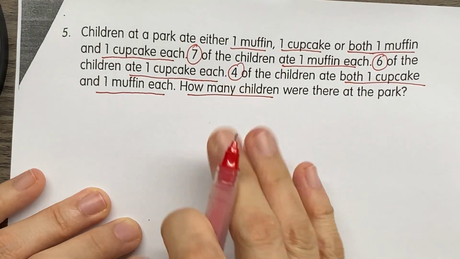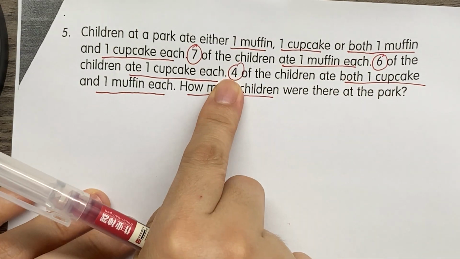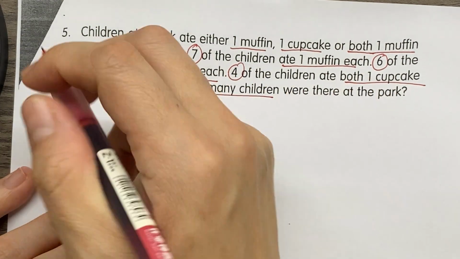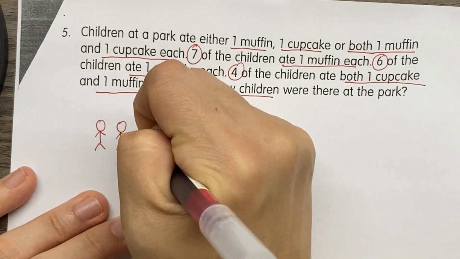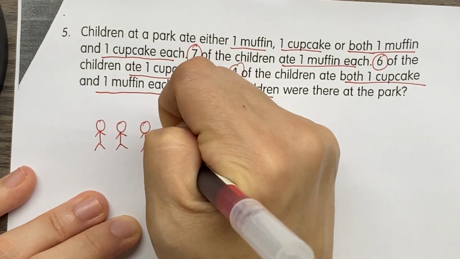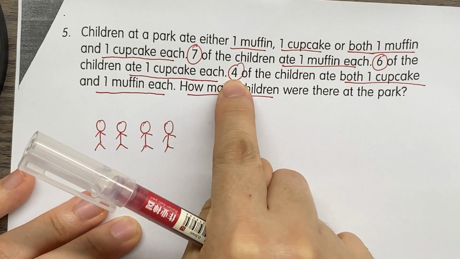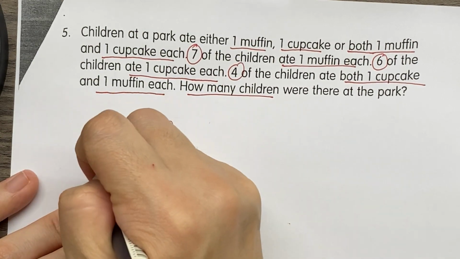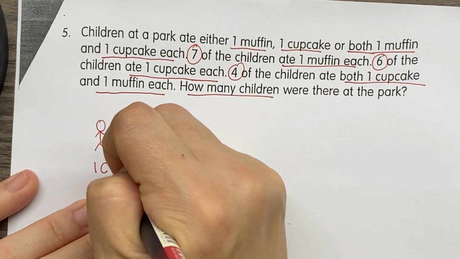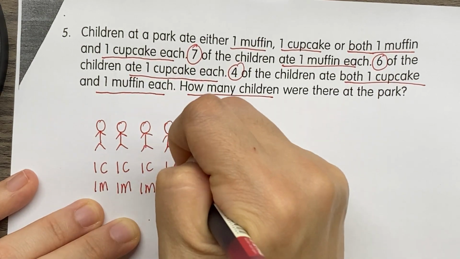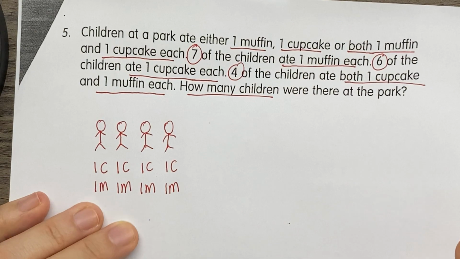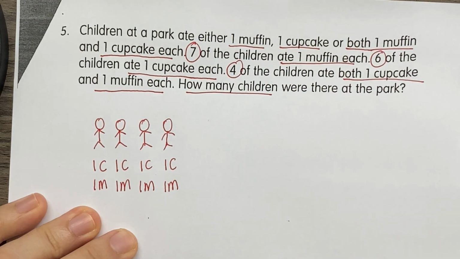Now, this time round, you will start with the number of children who ate both the cupcake and muffin. So I would have 1, 2, 3, 4. How do I get this number 4? It is from this sentence here. They ate 1 cupcake and 1 muffin each. Okay, talking about food, it makes me really very hungry.